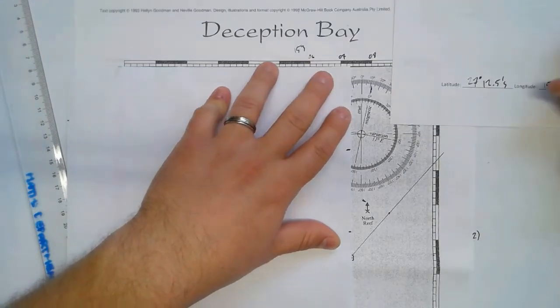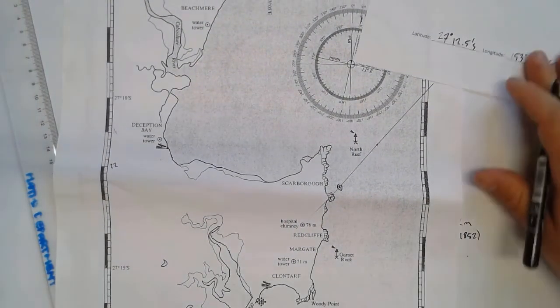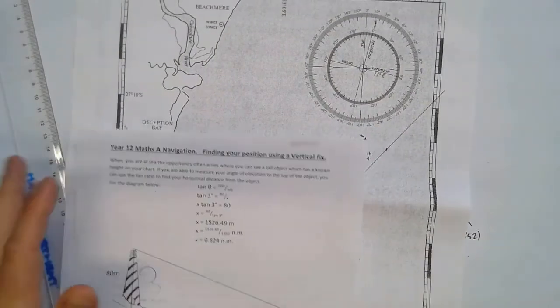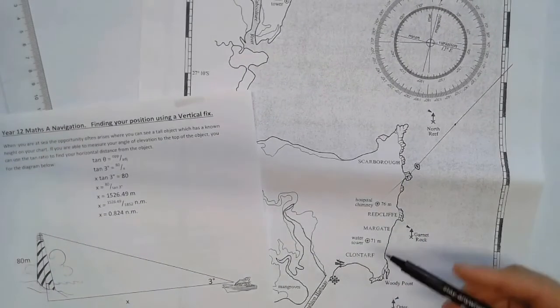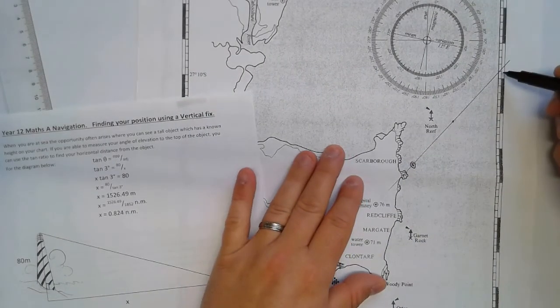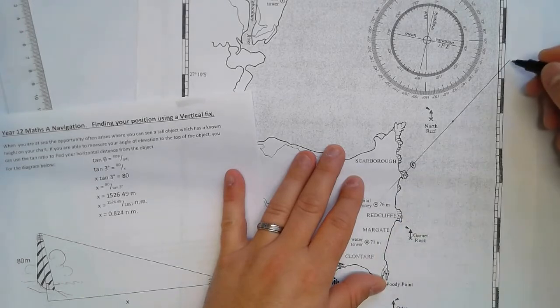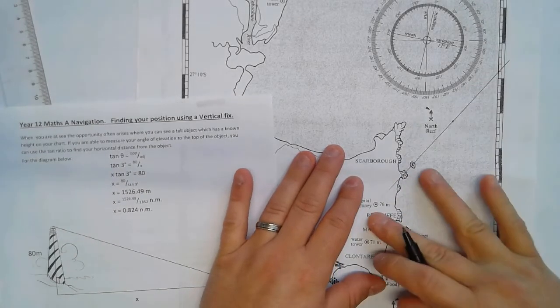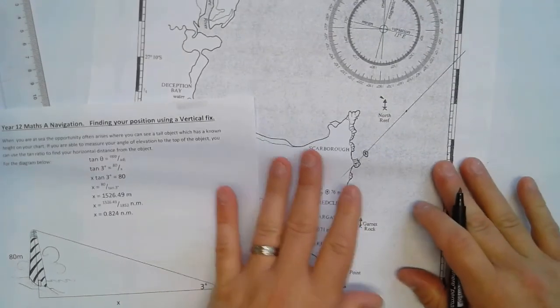Okay, so that is how you fix your position using a vertical fix with a known height of an object, and you're heading towards that object. You work out the line that you're on, the heading, and then how far away you are from the object by doing tan and using its height.